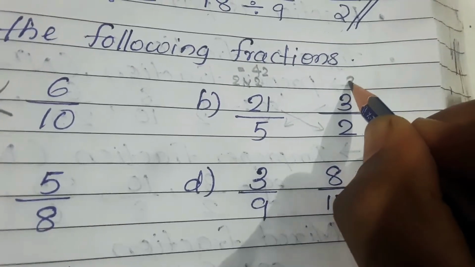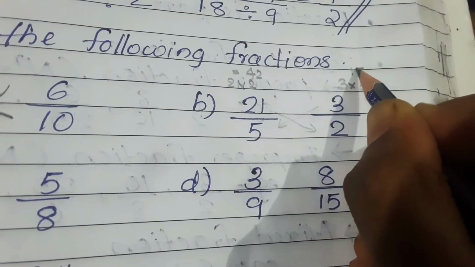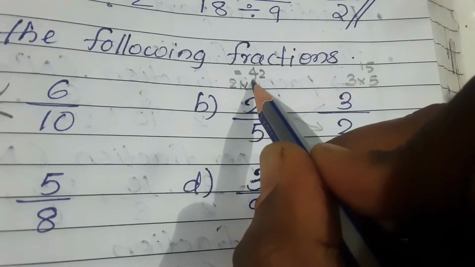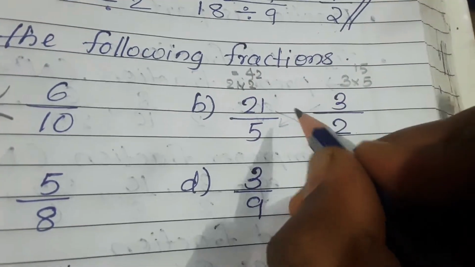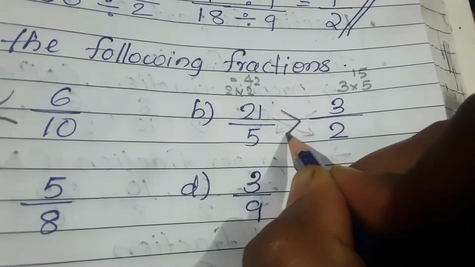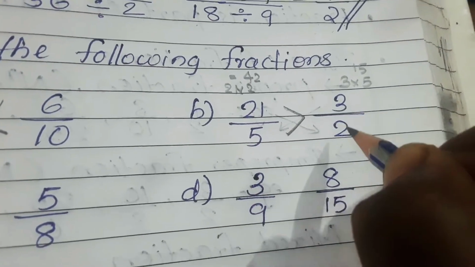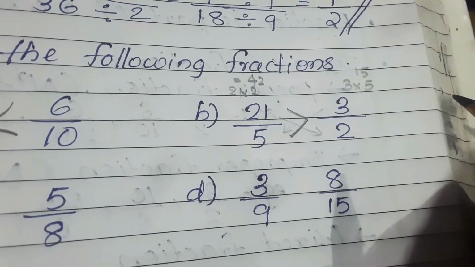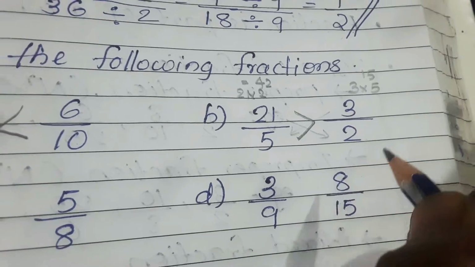Write that over here. 3 into 5, 5 threes are 15. Look children, here we got 42, here we got 15. Which is greater? 42 is greater. So this fraction will be the greater one. 21 by 5 is greater than 3 by 2. Okay, this is the comparison of unlike fractions.